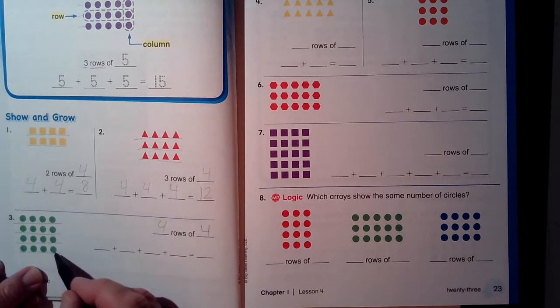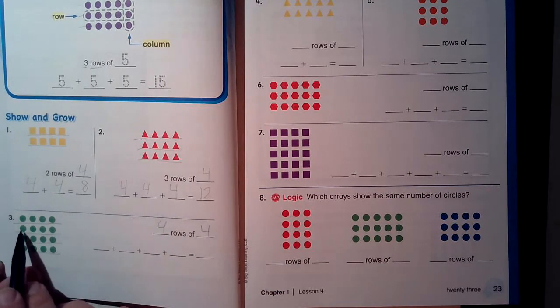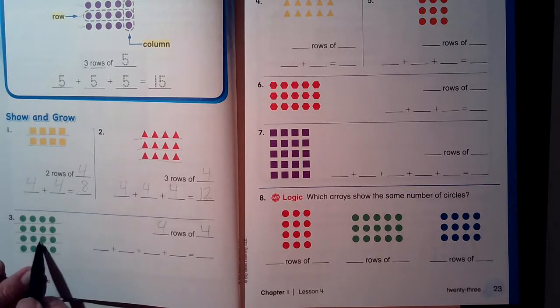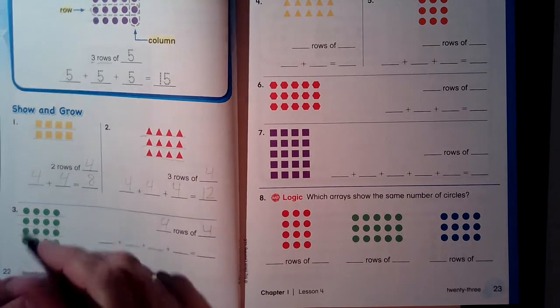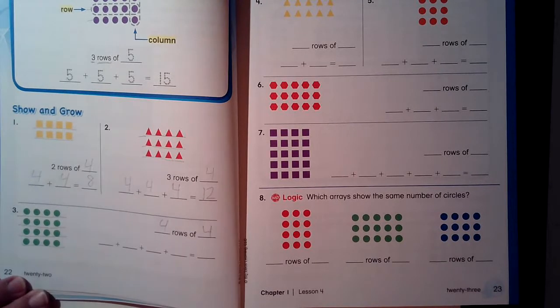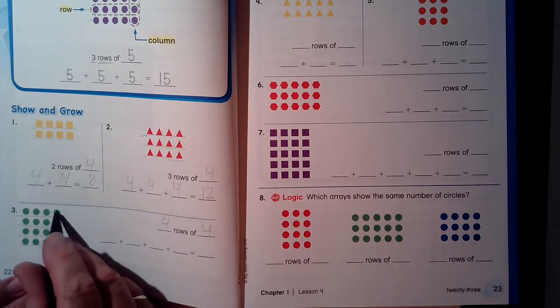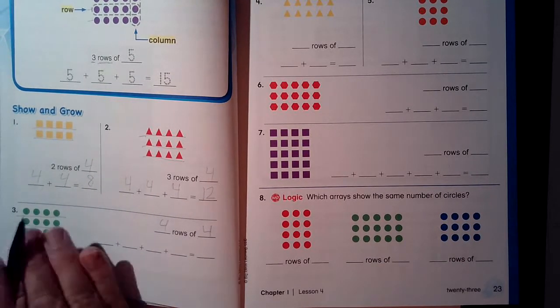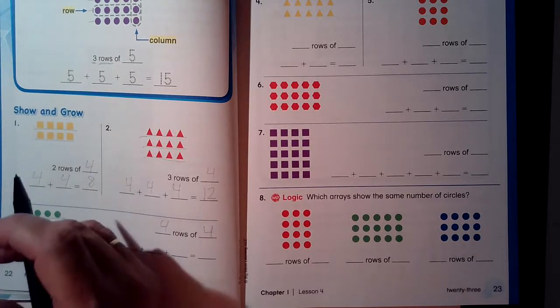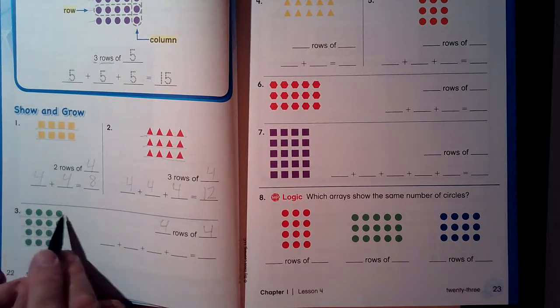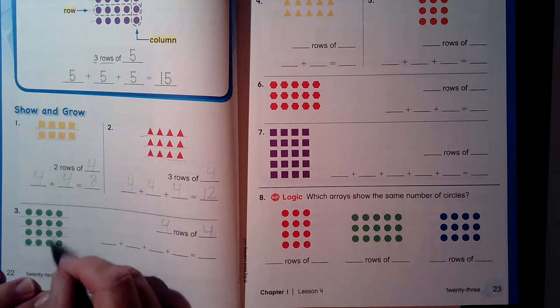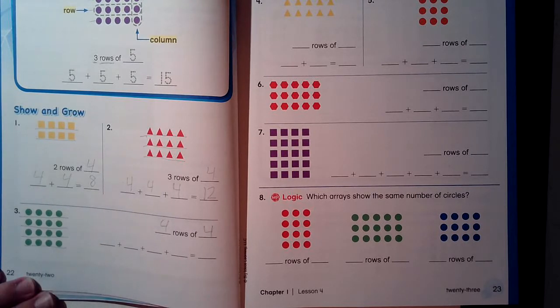I don't have to count all of them to find out how many are in this row or this row because it's an array. When I see that all of them have the same number of objects in each row and the same number of objects in each column, I know it's an array.